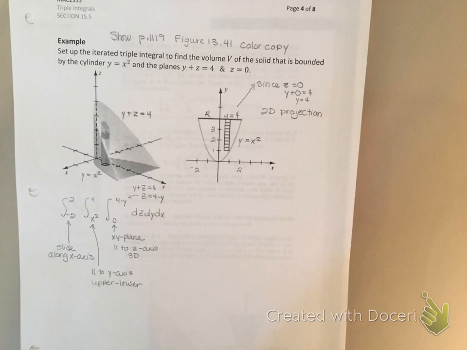So we're going to talk about setting this shape up that you see right here. And so the equations are given. Let's read this. Okay, we're supposed to set up the triple integral, iterated triple integral, that will find the volume V of the solid that's bounded by the cylinder y equals x squared, and the planes y plus z equals 4 and z equals 0. Well, you know what that is. That's the xy plane. That's down at the bottom. So the other plane, the surface that you have, is this.